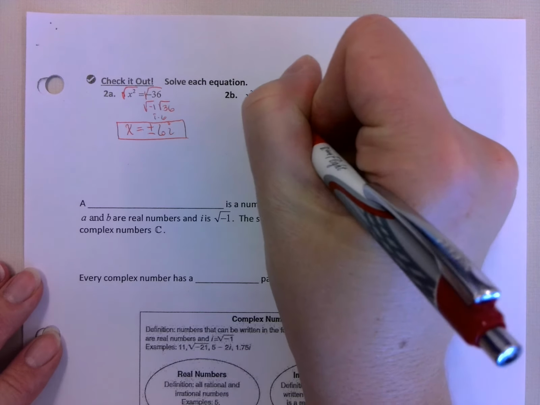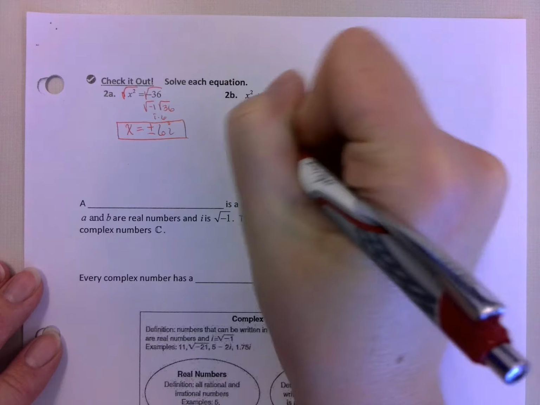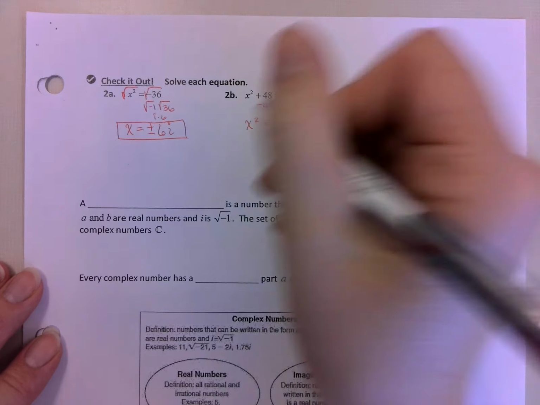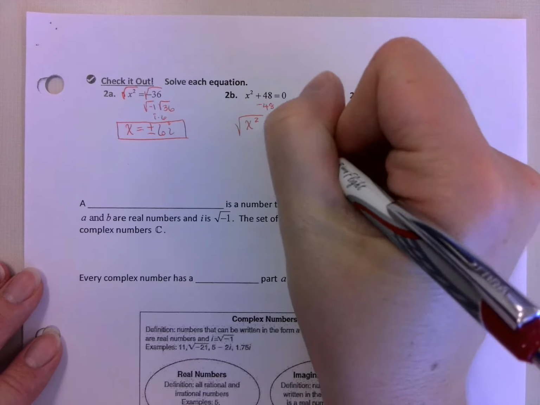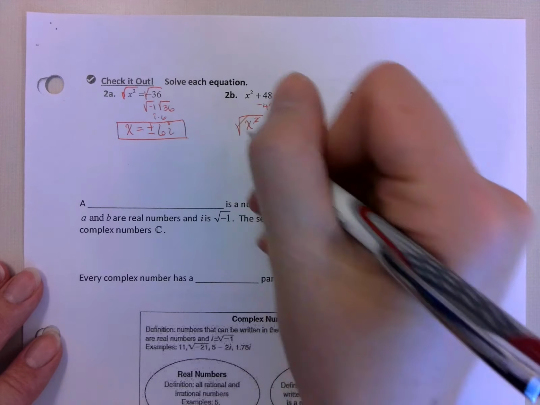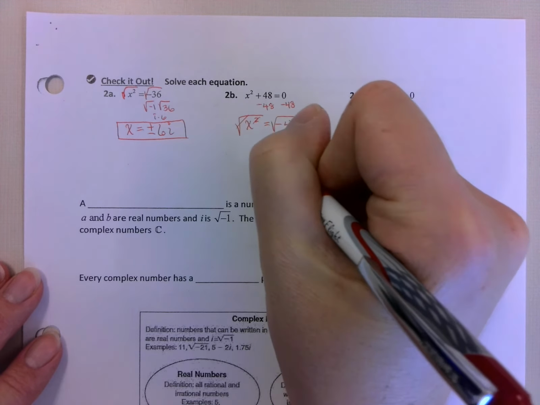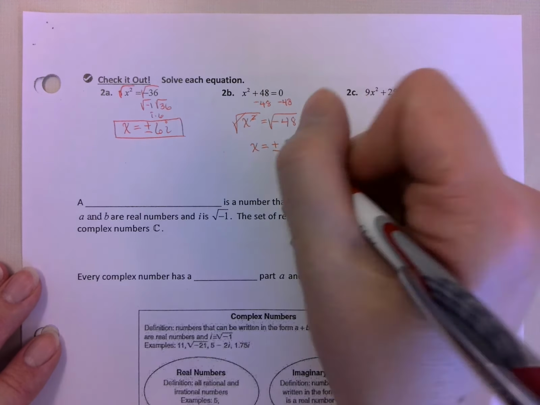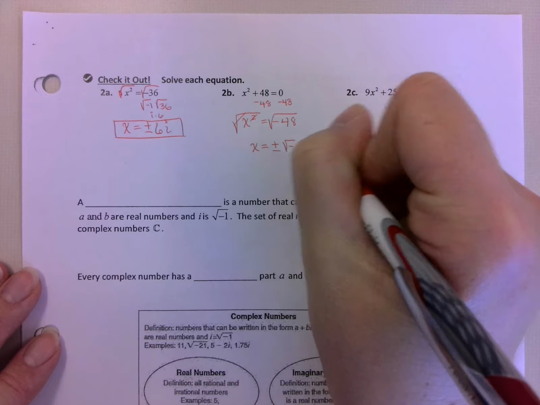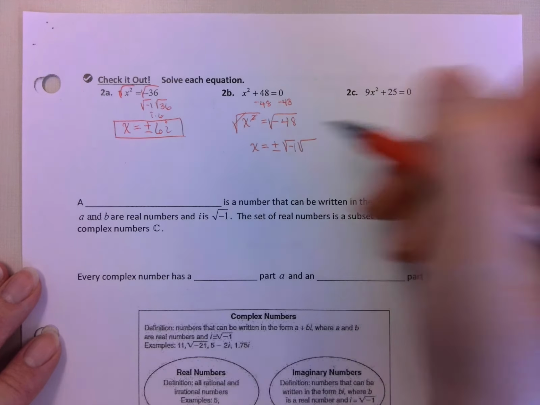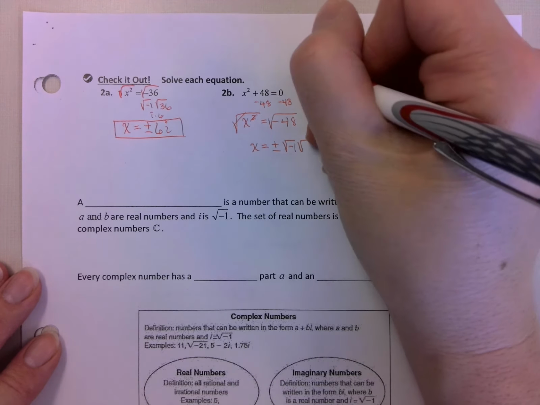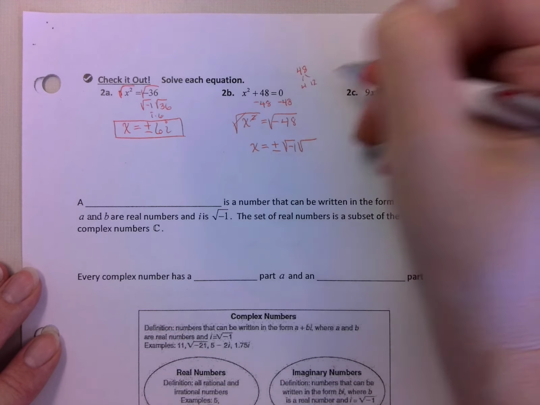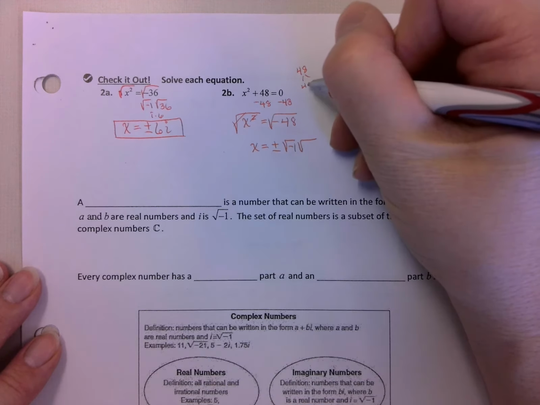All right, we have a little more work to do in 2b, not too much. We have to move the 48 over. So I've got x squared equals negative 48. I now need to take the square root, so we're using our order of operations backwards. I get x equals positive or negative, so I'm going to go ahead and break this down. Square root of negative 1, then the 48 needs broken down. So I need that biggest perfect square.